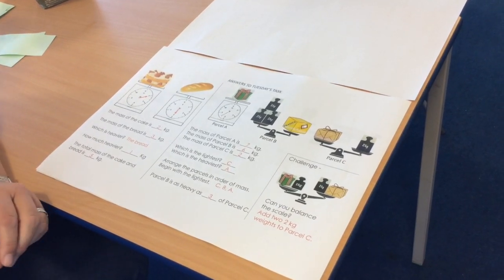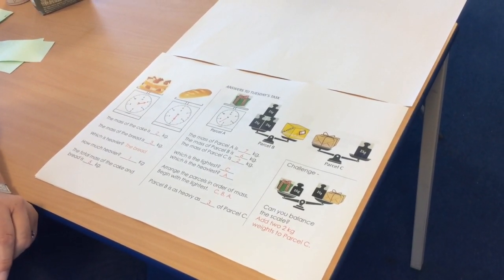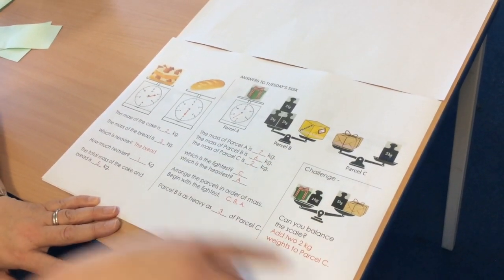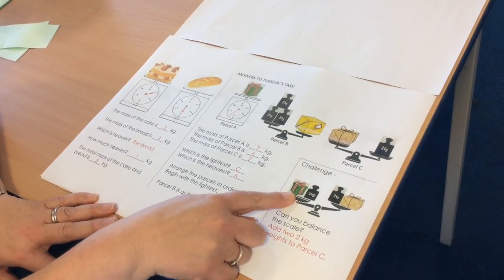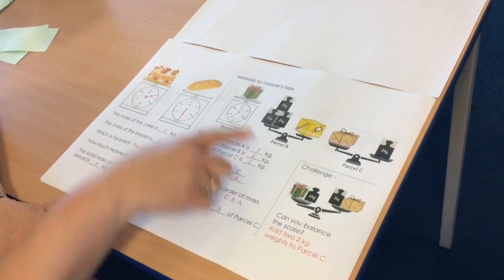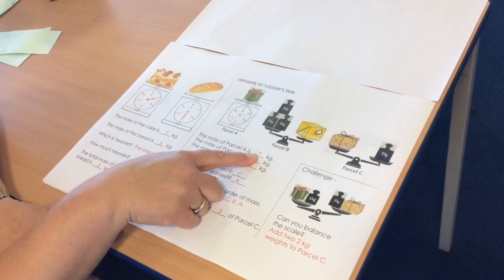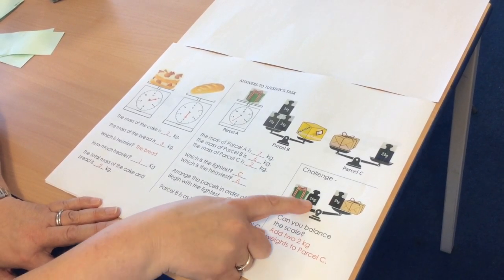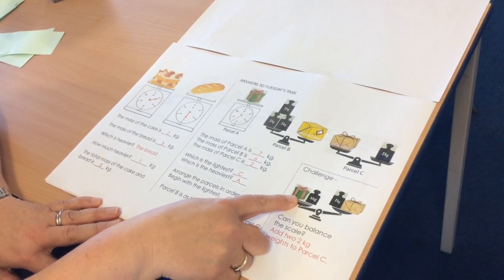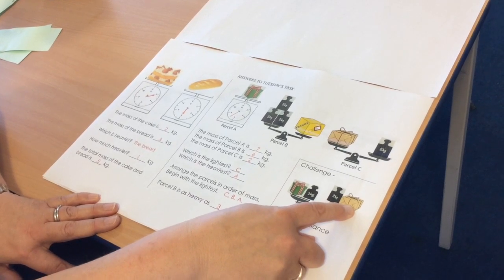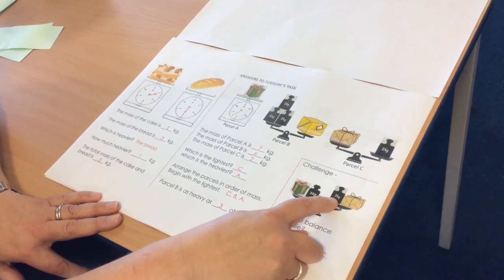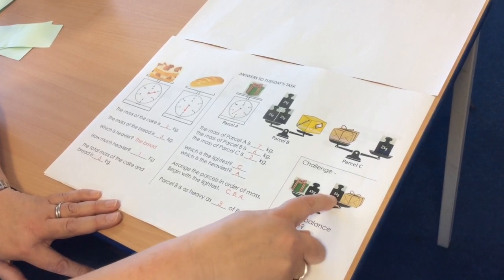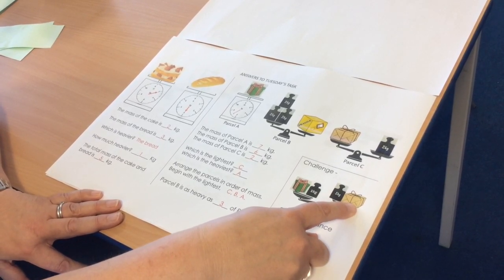And the challenge. How can we balance the scale? Now this was a tricky one, but we already know that this parcel is parcel A, which weighs 7 kilograms. And we have another 1 kilogram here, so this side weighs 8 kilograms. We know that parcel C is 2 kilograms, and we have 2 kilograms already on here, so we know this side weighs 4 kilograms.